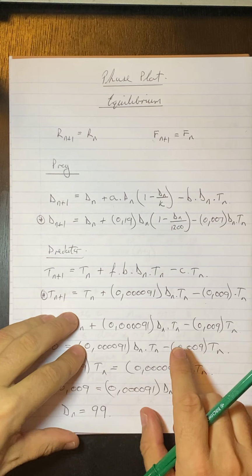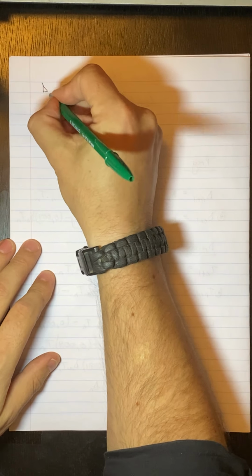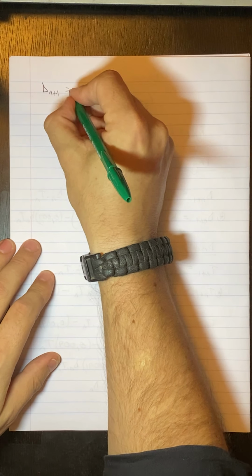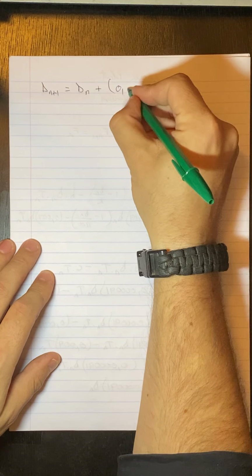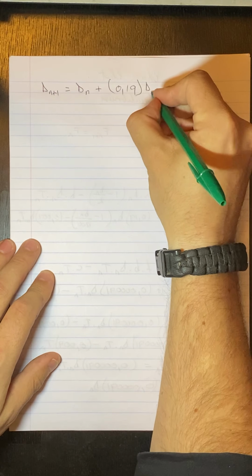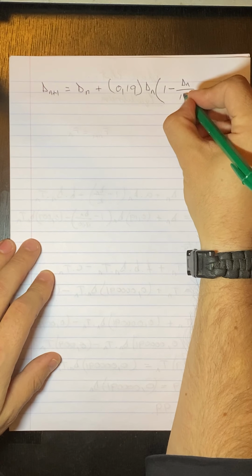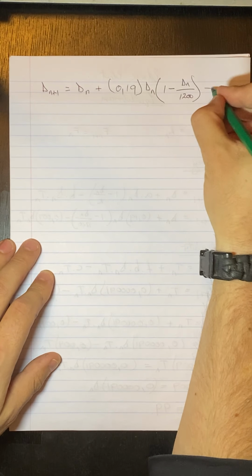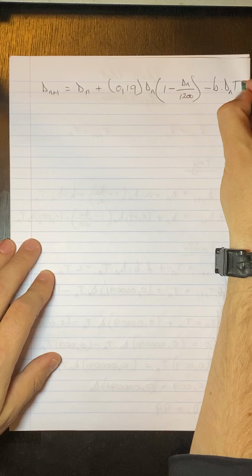Okay, if we look now at solving for the predator one, we're going to use the prey model. Okay, and that was dn plus 1 equals dn plus 0,19 dn into 1 minus dn over 1200 minus b times dn/tn.